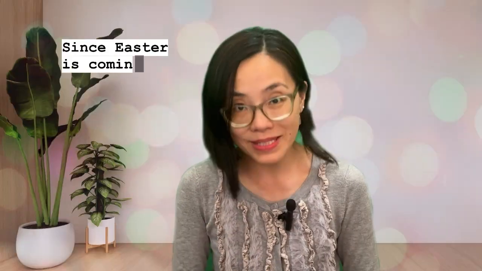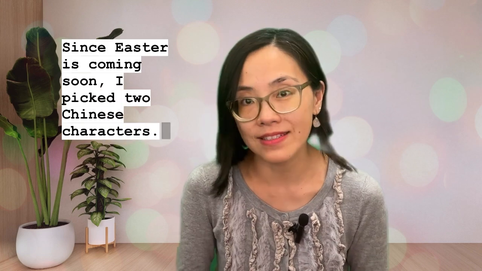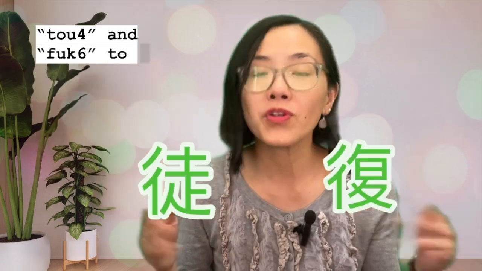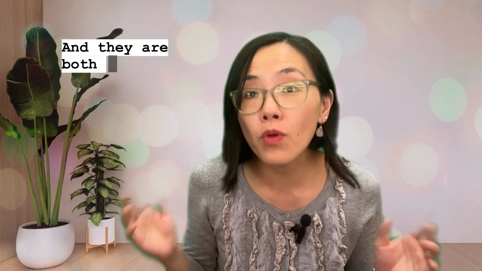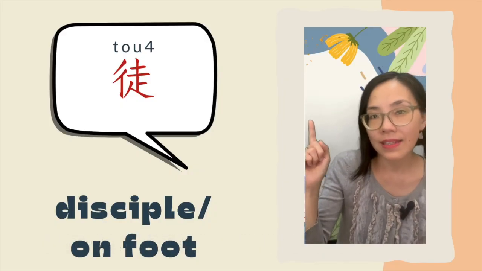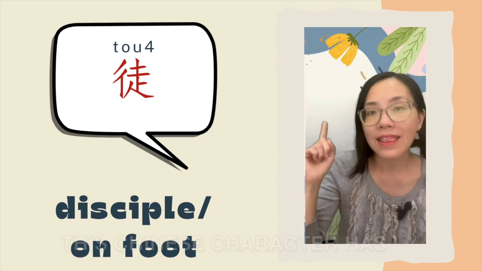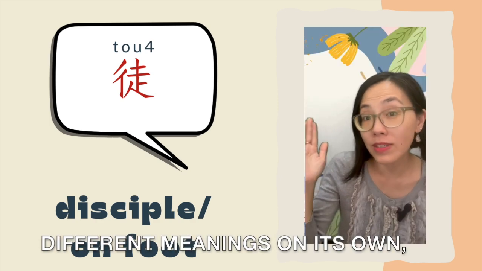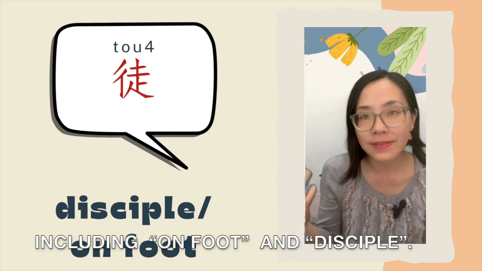Since Easter is coming soon, I picked two Chinese characters, 徒 and 復, to go through together. And they are both from the Chinese radical 彳. Let's start with this one first. 徒. This Chinese character has different meanings on its own, including on foot and disciple.